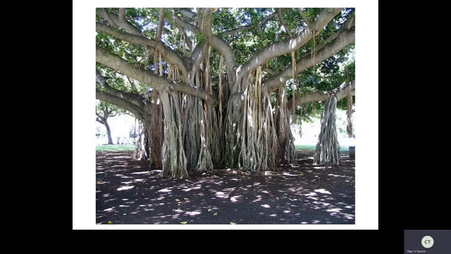Now see here, what is this tree, children? This is a banyan tree and see the roots. Yes, they are aerial, right? See the root system, a special type of root system. Have you ever seen a banyan tree? We have one banyan tree in our school. Have you seen? Yes. We can observe the roots that are outside the stem. This is a special type.